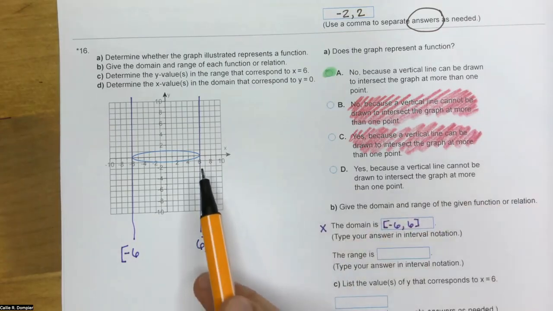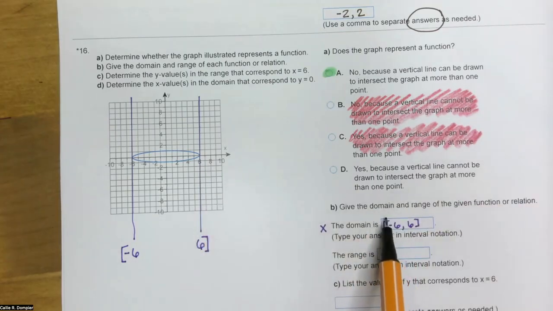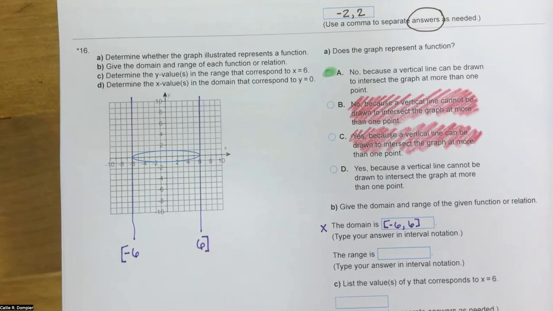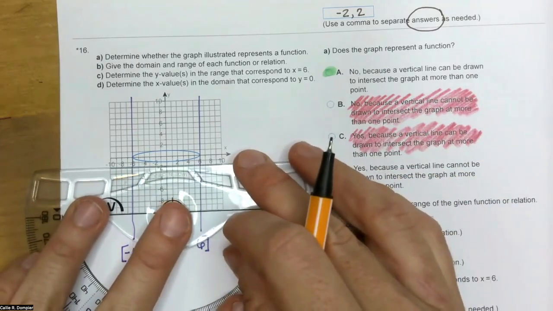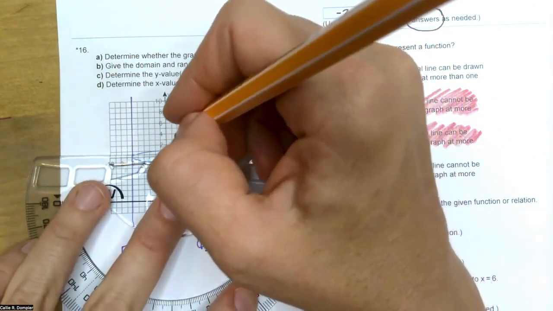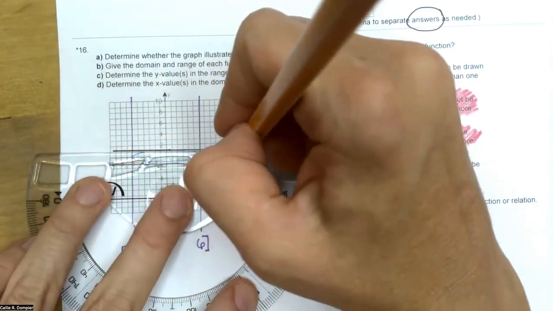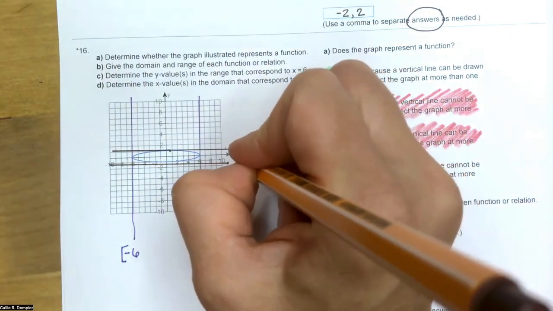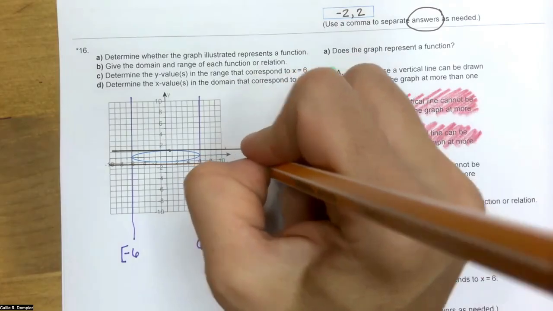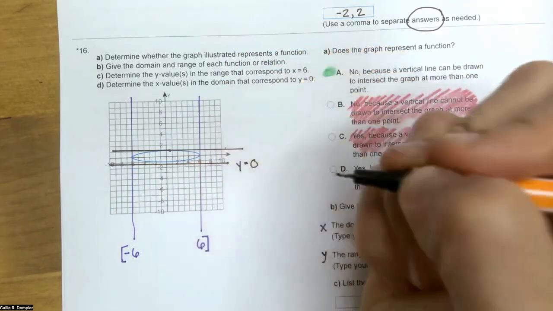And don't overthink whether to put a bracket or a parenthesis. If it looks like it's touching, okay? Y, the range. So again, I'm just boxing in my function. And I'm trying to determine what those numbers are. So that's y equals, oh, 0, right? That's what I was going to say. Y equals 0.